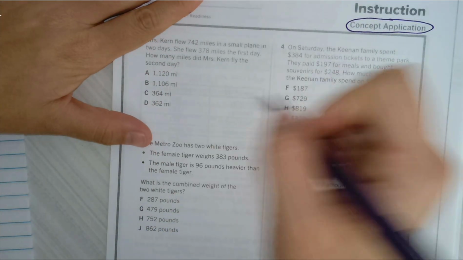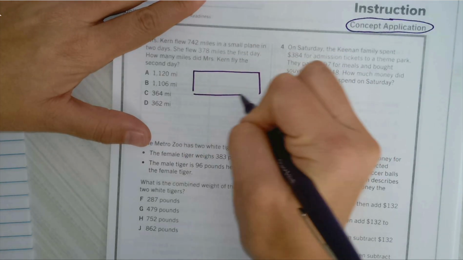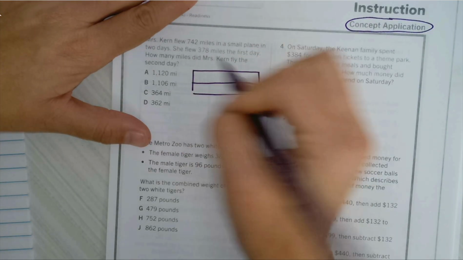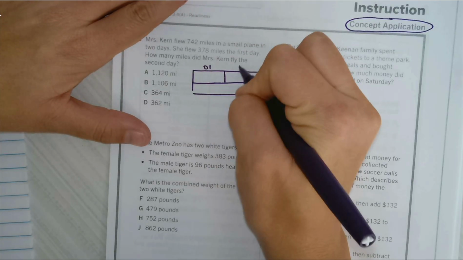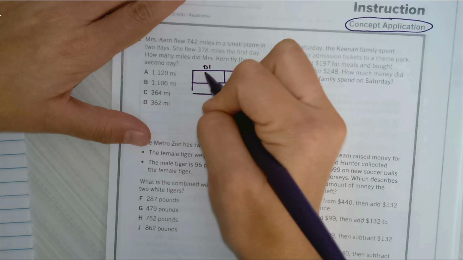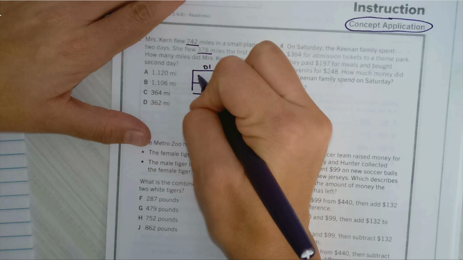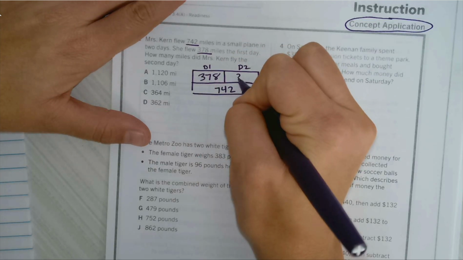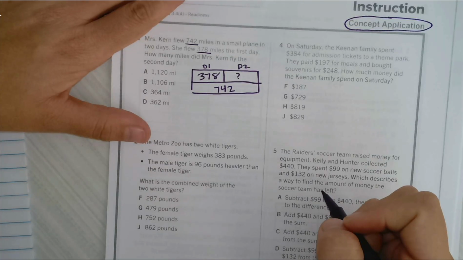Okay, so I'm just going to break this down to you in a strip diagram. I know that she, in 2 days, so day 1 and day 2, she did 742 miles. And on day 1, the first day, she did 378. So how many did she do in day 2? This is what our strip diagram should look like.